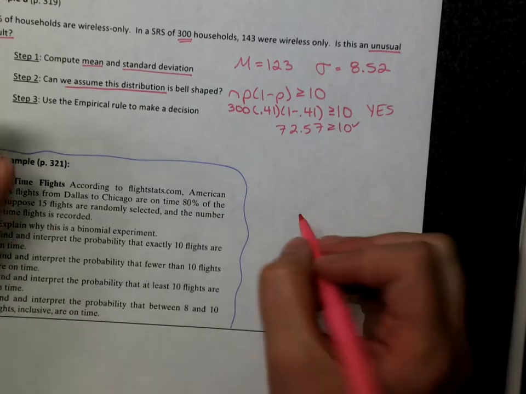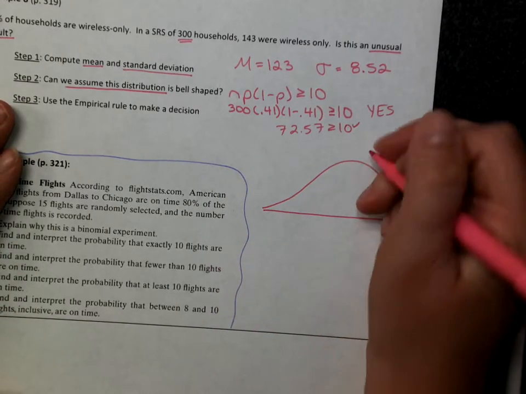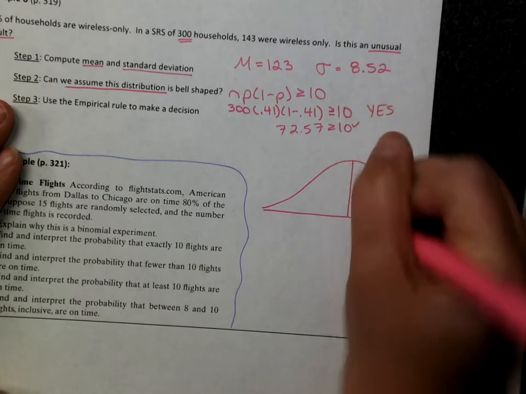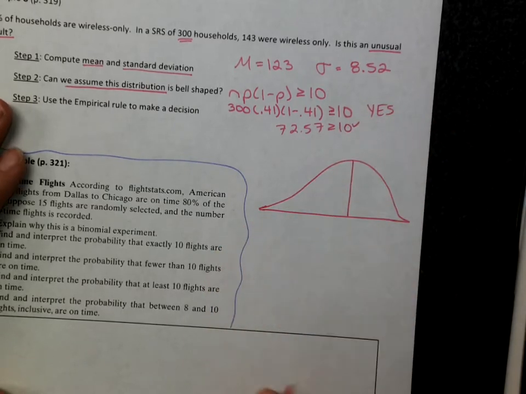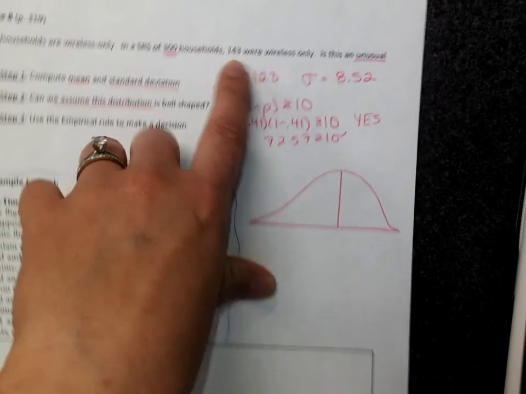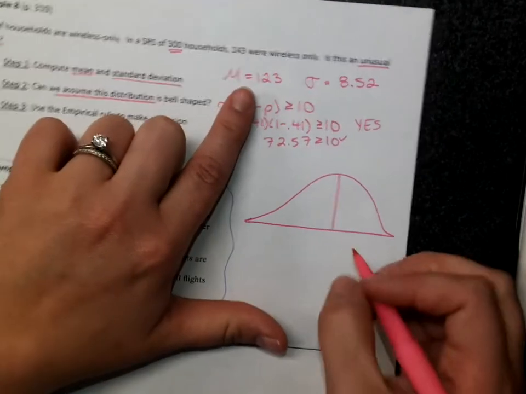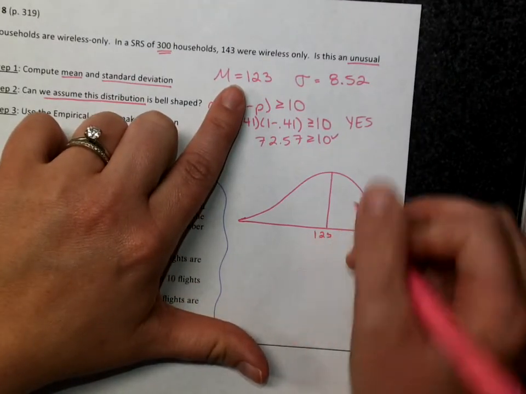I like to draw the picture of the bell. That just helps me visualize what I'm doing. You don't have to, but it helps. So our sample was 143, and we want to know if that's more than 2 standard deviations above the mean. We said the mean was 123.